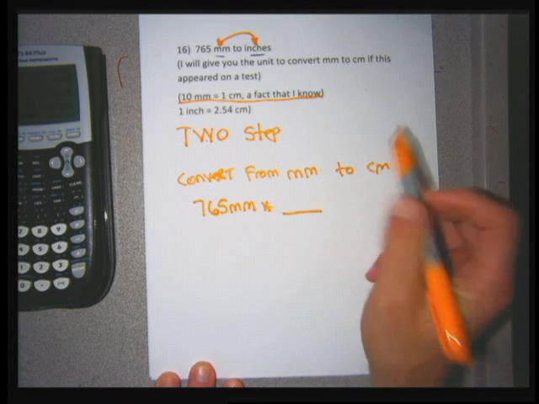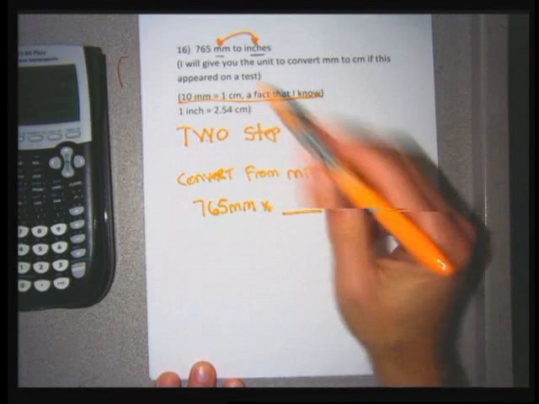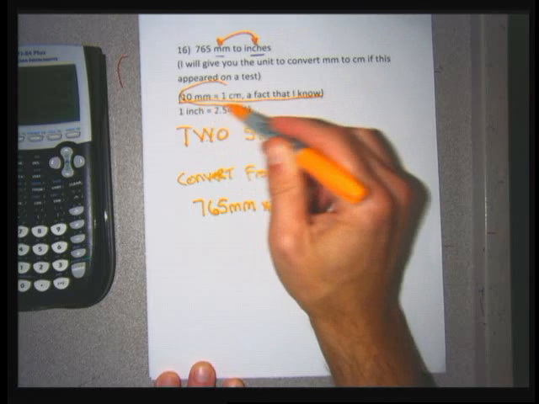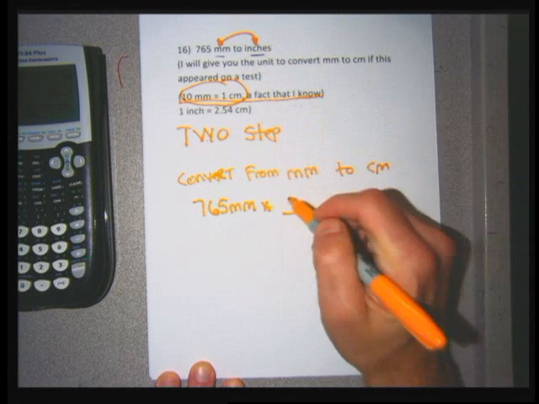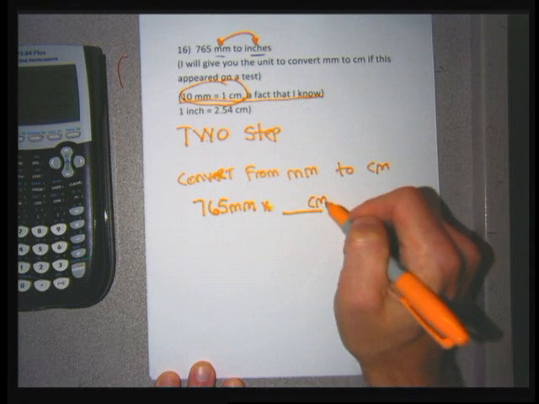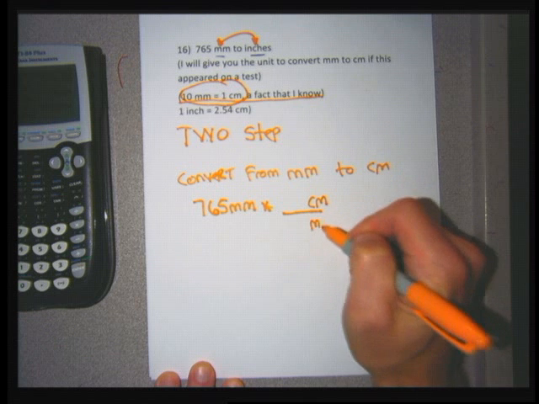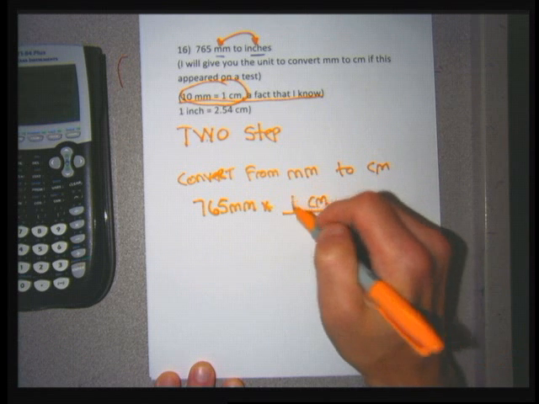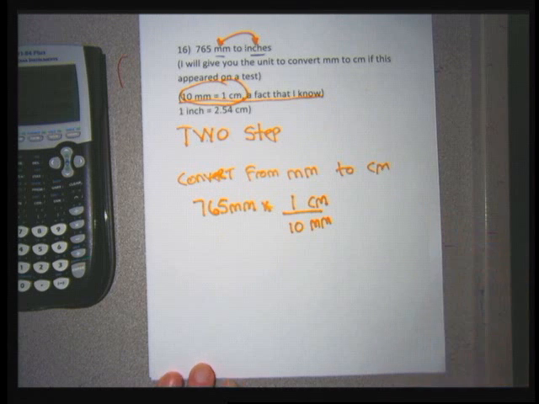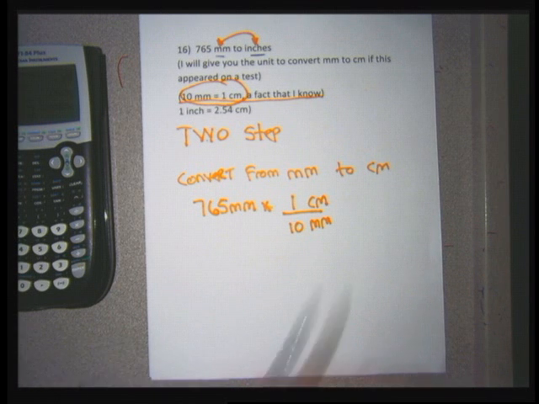To convert from millimeters to centimeters, I'm going to multiply by a unit fraction. In the numerator is what I want. I want to have centimeters. In the denominator is what I'm starting with. I'm starting with millimeters. And I was given, or gave you, that 10 millimeters is 1 centimeter. I'm going to do the work here.